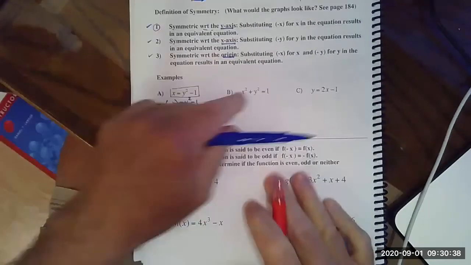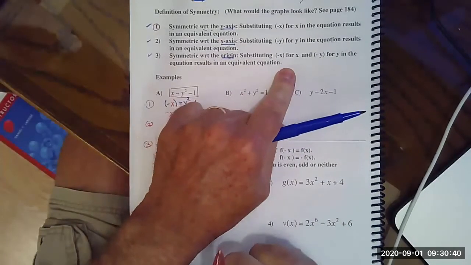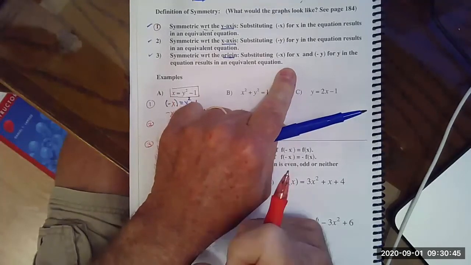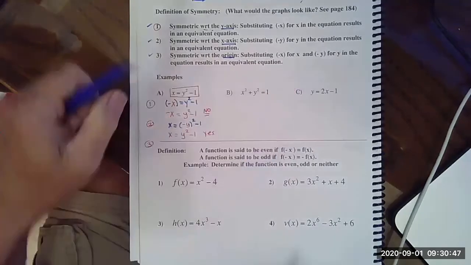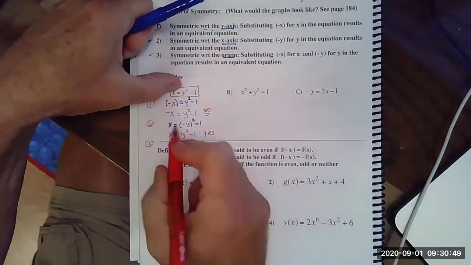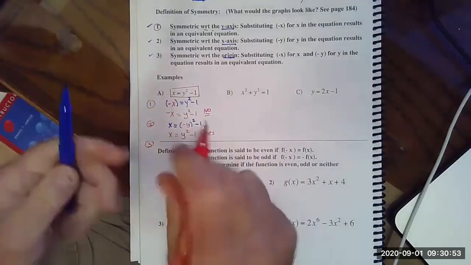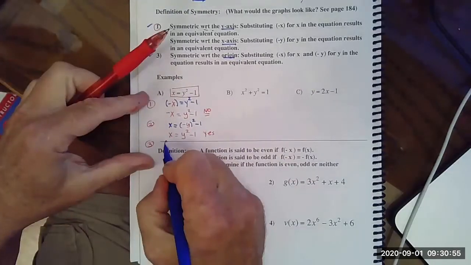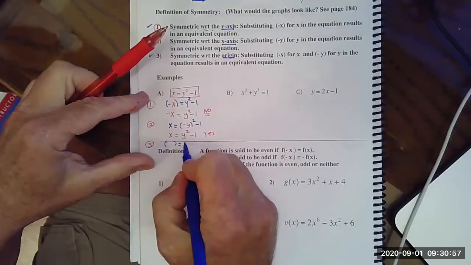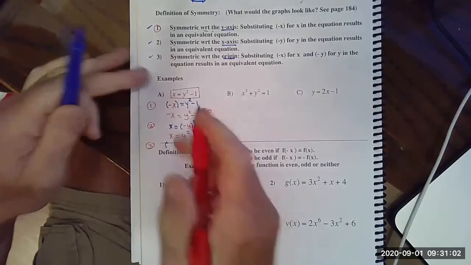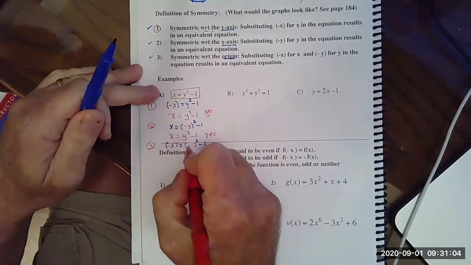Number 3 says, all right, take the x's and y's and make them both negative x and negative y, and then see what happens. So here's the x and y. I'm going to go parentheses equals parentheses squared and still a negative 1. So this becomes a negative x and this one's a negative y.